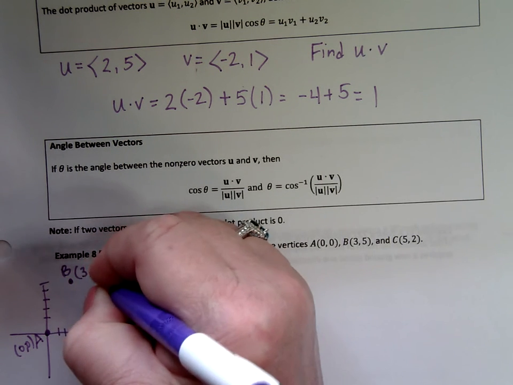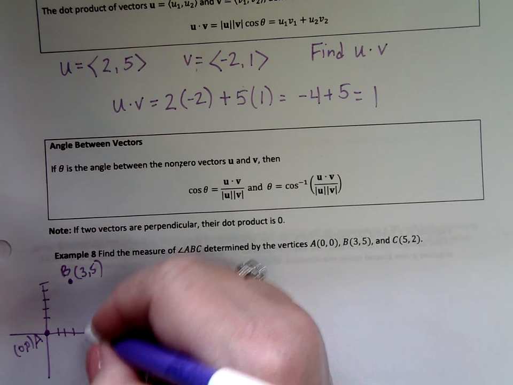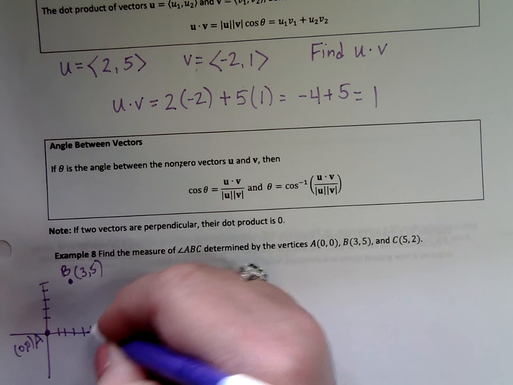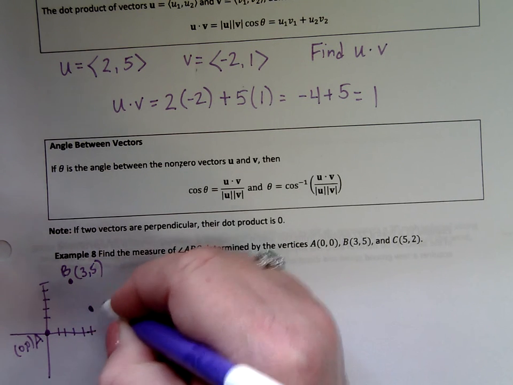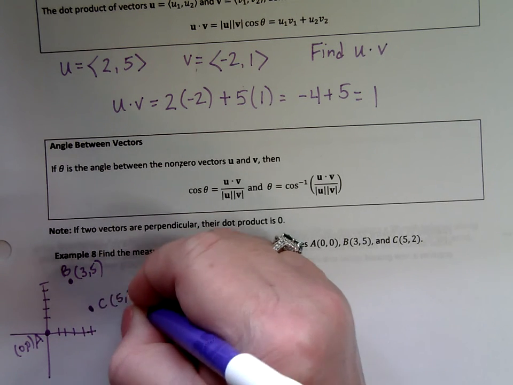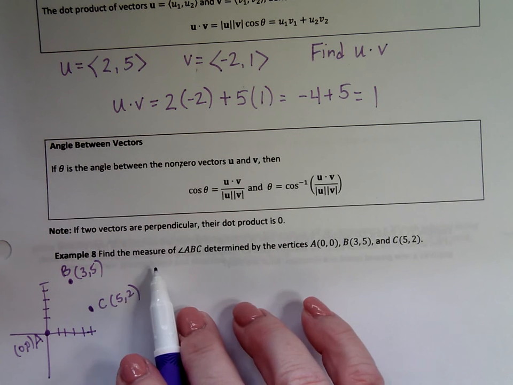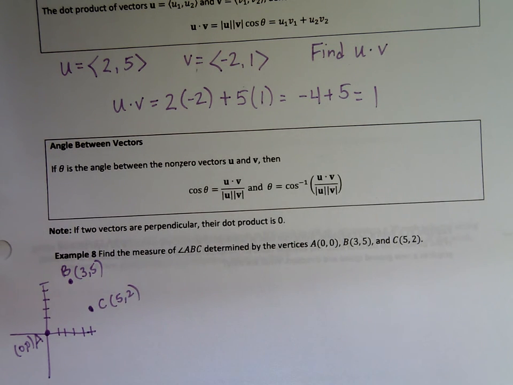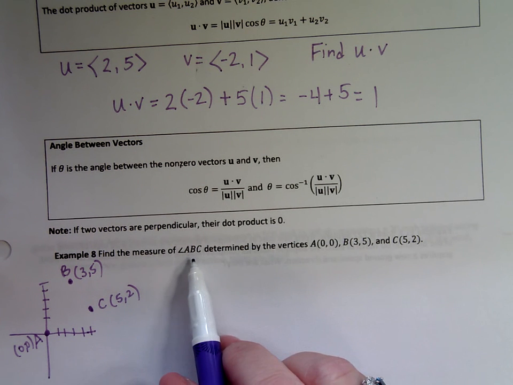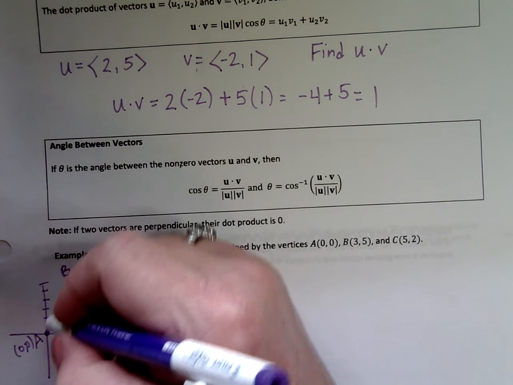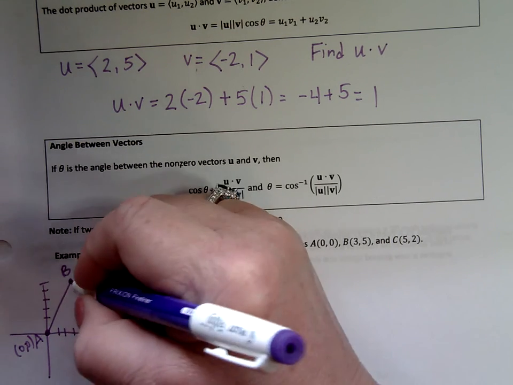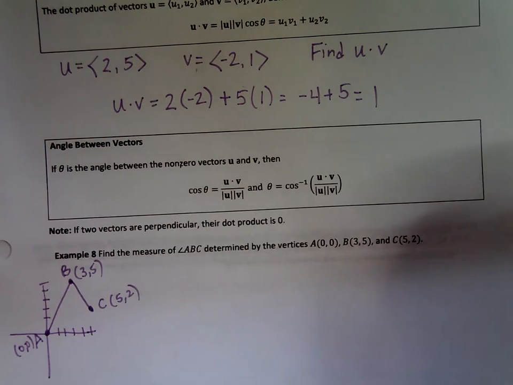And C is at 5, 2. I want to know the measure of angle ABC. If you remember from geometry, it starts at A, goes to B, B is the vertex, and then ends at C. So my angle is this angle here. Here's theta.